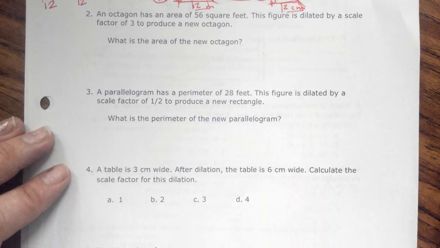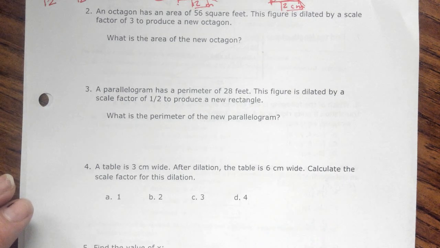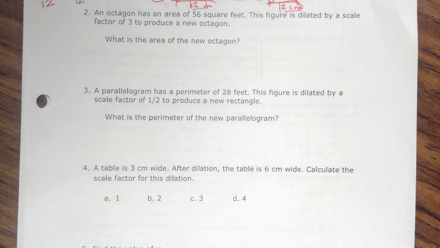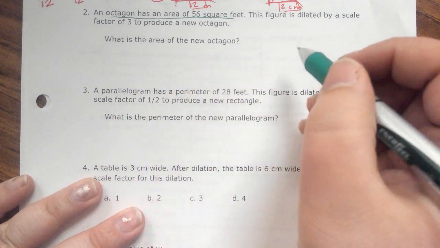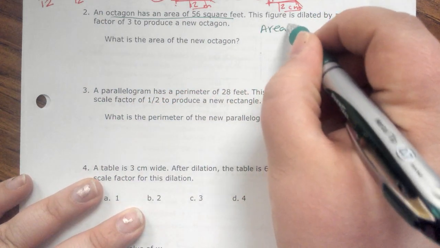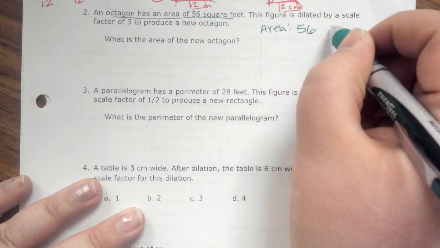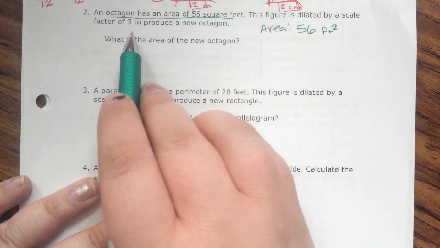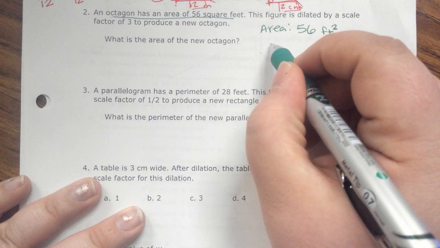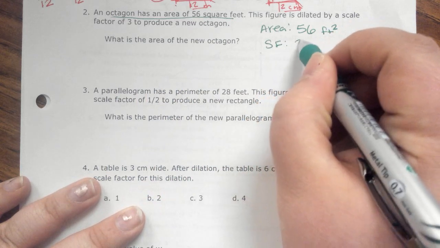Number 2. An octagon has an area of 56 square feet. So I know that the area is 56 square feet. And it's going to be dilated by a scale factor of 3. So there's a scale factor of 3.